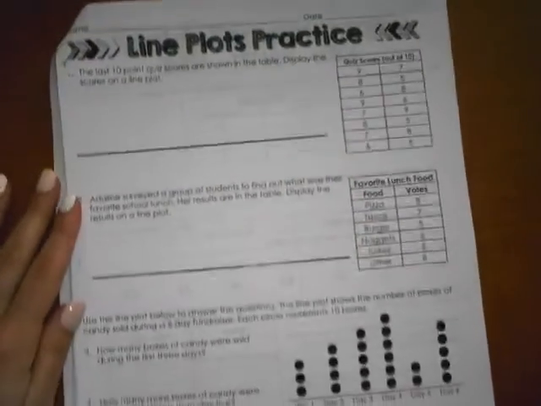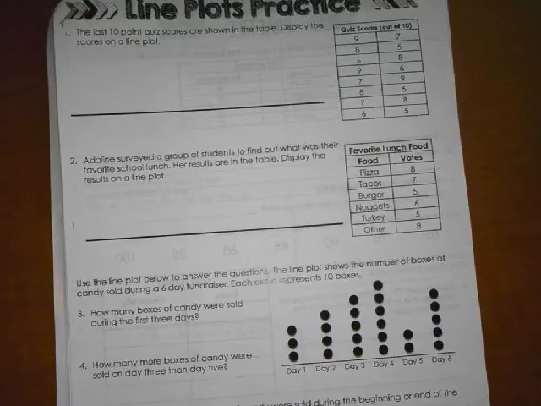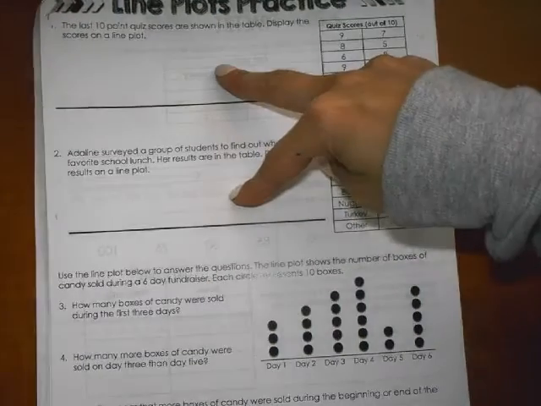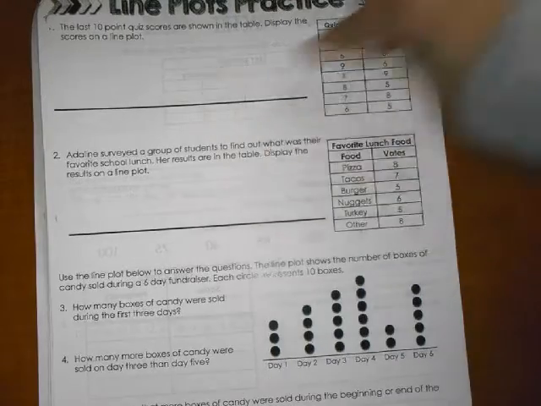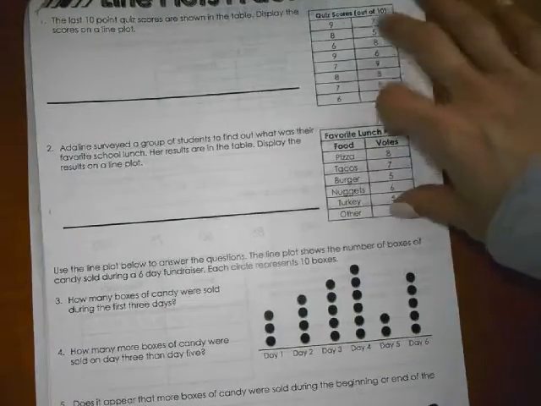So your guys' homework is worksheet 2. As I said earlier, you should get this done in class. It should not take you long. Is that understood? Okay, you need to graph numbers 1 and 2 on a line plot. You'll make your lines, do the X's, make your lines, do the X's. Okay?